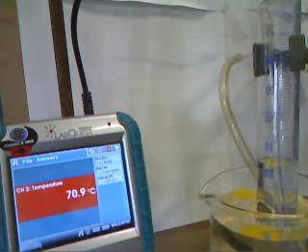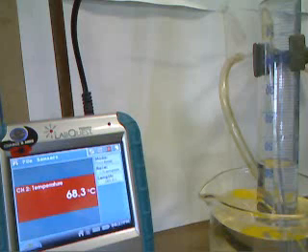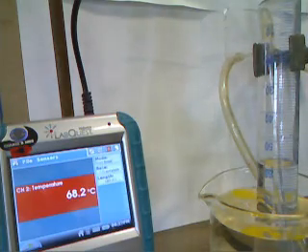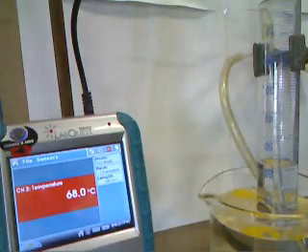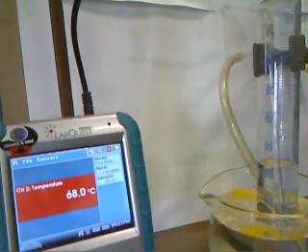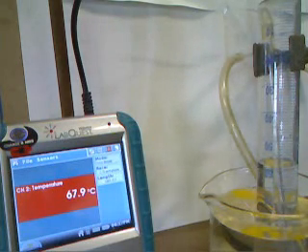And we'll have to wait for a couple of minutes to see the result. So our sample has been sitting in the warm water bath for about 10 minutes. Time to take another reading. The water level is right there, which is right at the 60 milliliter mark on our scale.